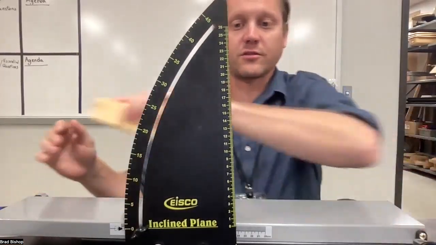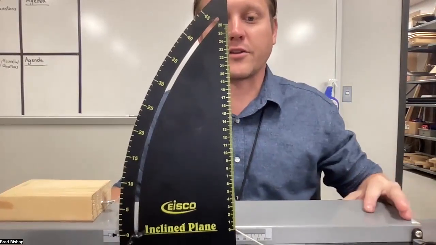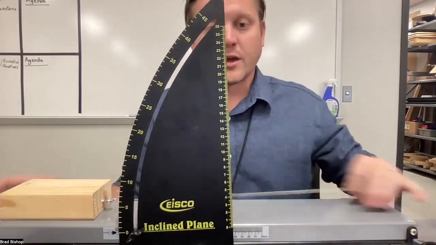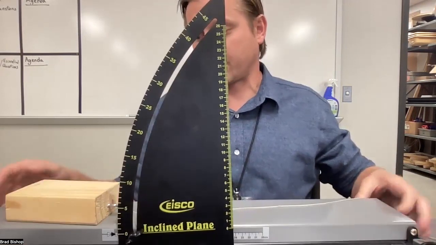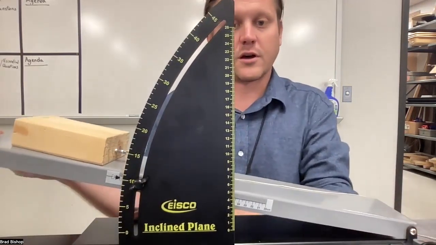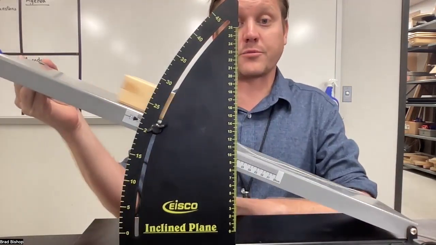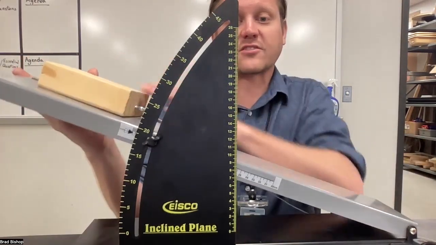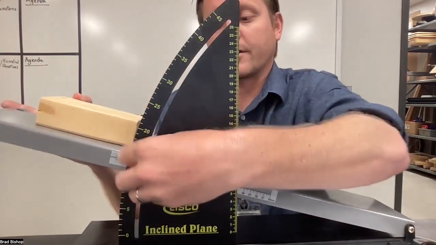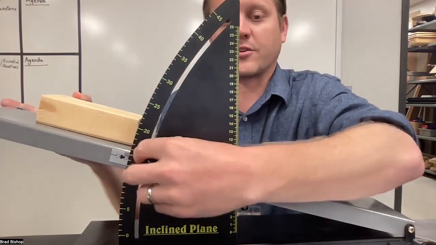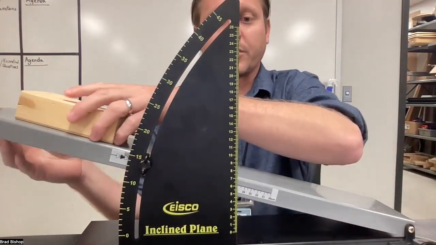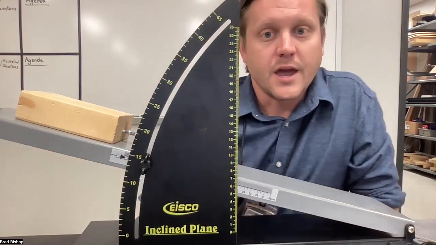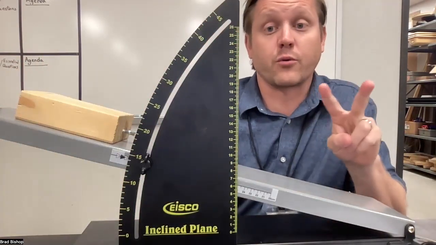And the idea is if we put a block on this inclined plane and we raise this incline up, eventually the object will begin to slide, right? And so this is the next type of problem we want to look at. How do we consider this type of motion if we have a block on an inclined plane? And we're actually going to look at this in two different ways.